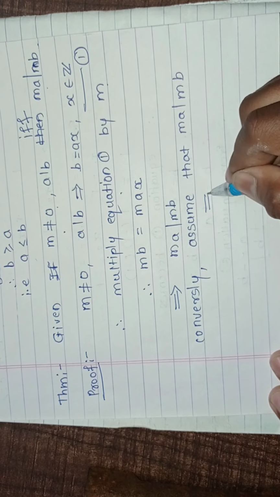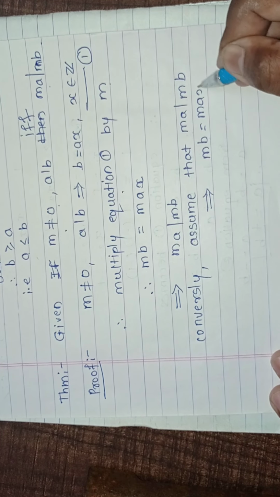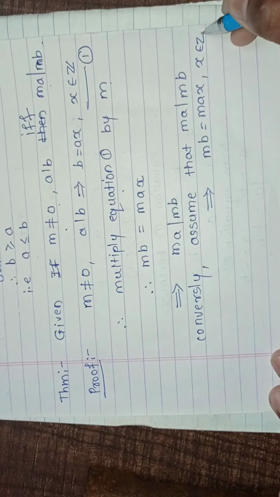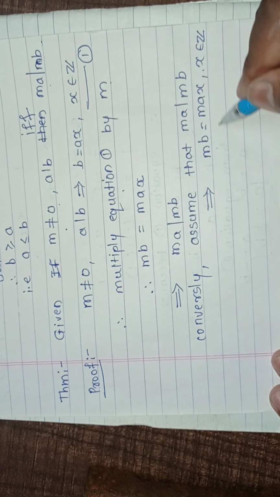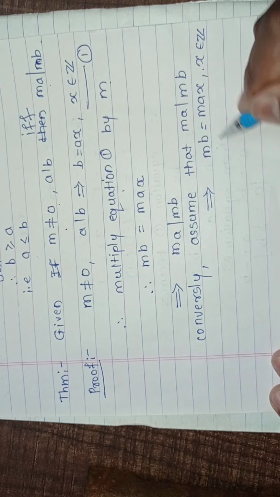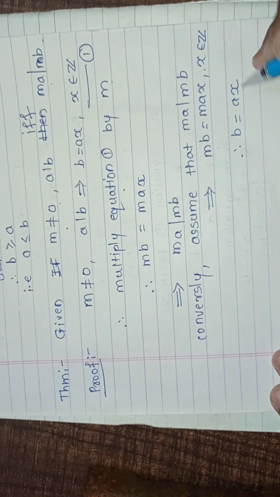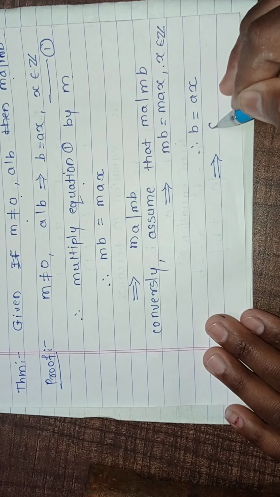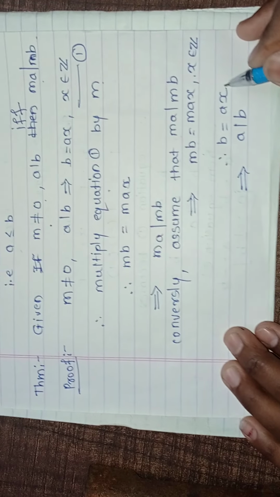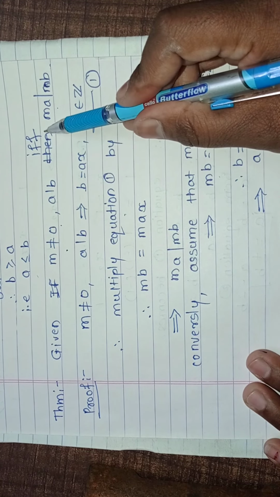By the definition of divisibility, mb is equal to max, and x belongs to Z. Therefore m gets cancelled, and we can write b is equal to ax. Therefore by the definition of divisibility, a divides b. Therefore we have proved the if and only if part.